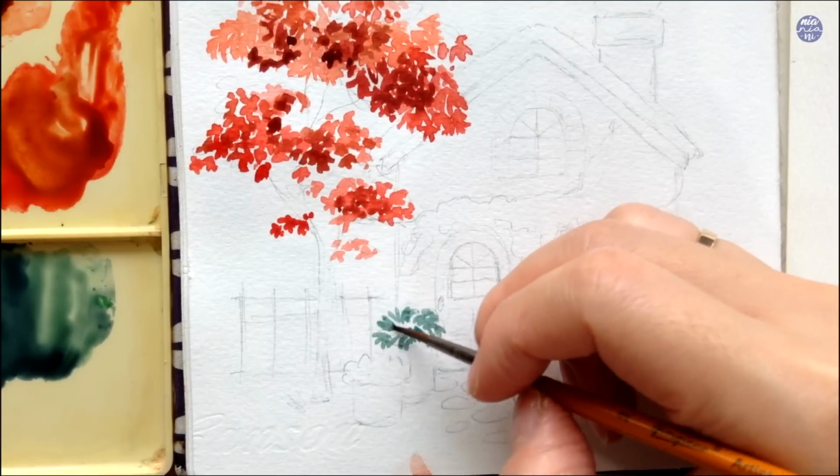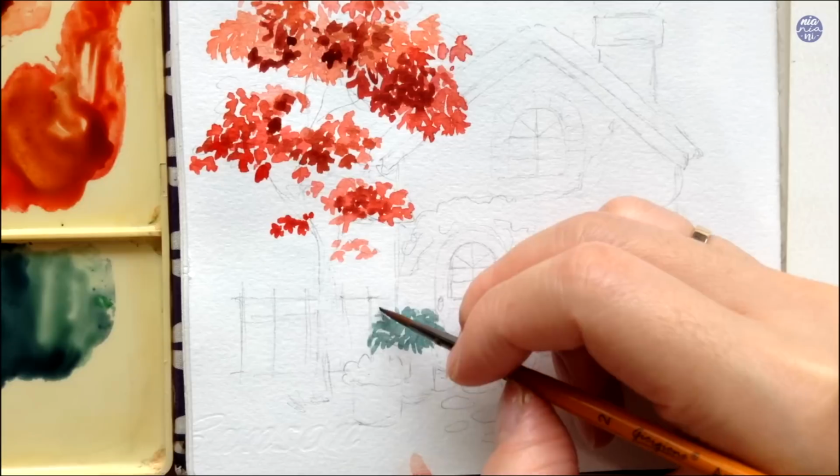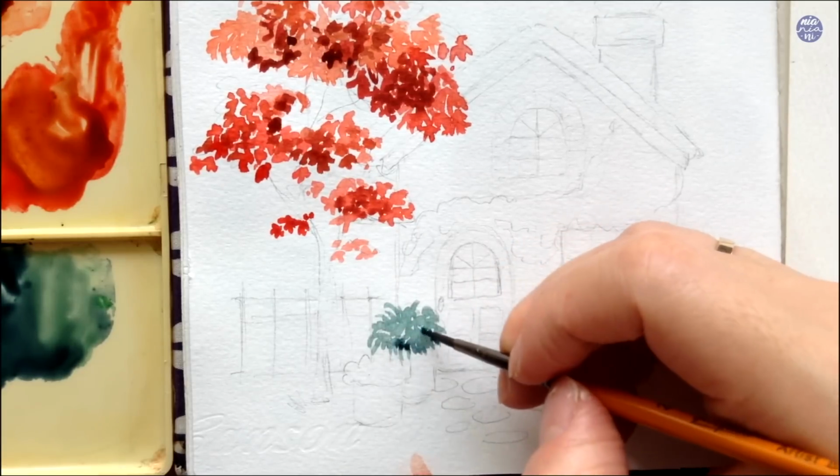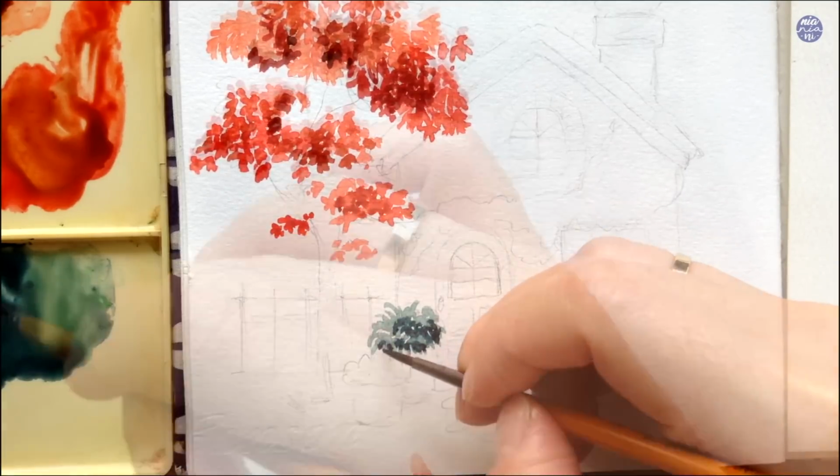For this, I made the texture kind of long, so it looks like long leaves which are flopped over. And I'm going to go back in while the surface is still a little bit damp with more indigo in the mixture for the darker values of this plant.